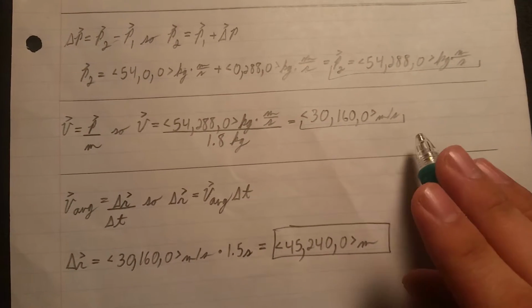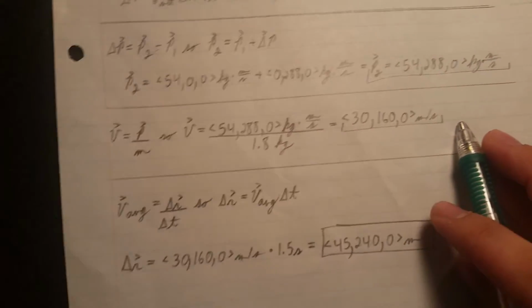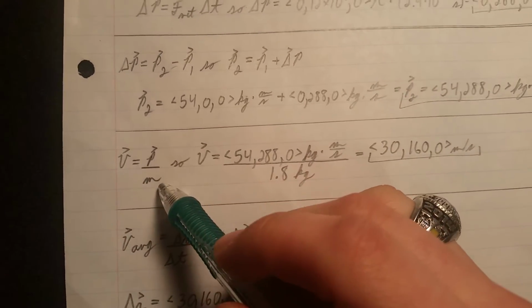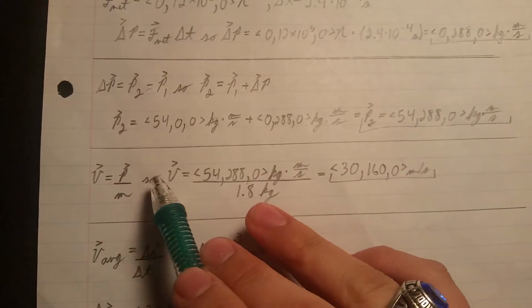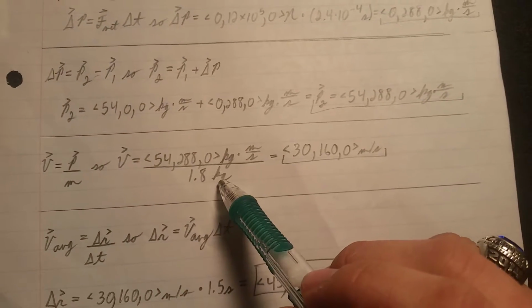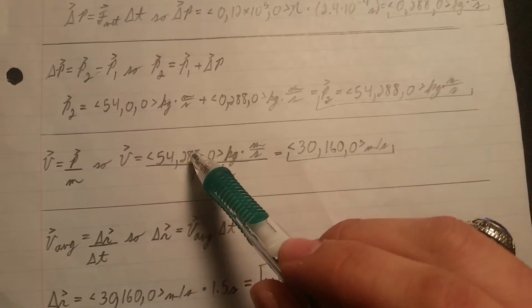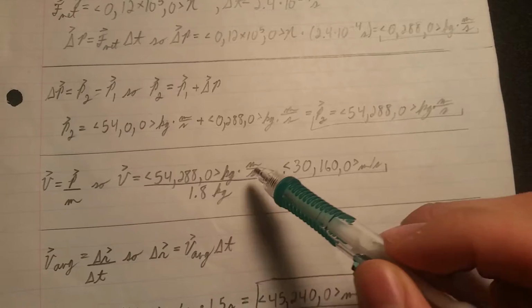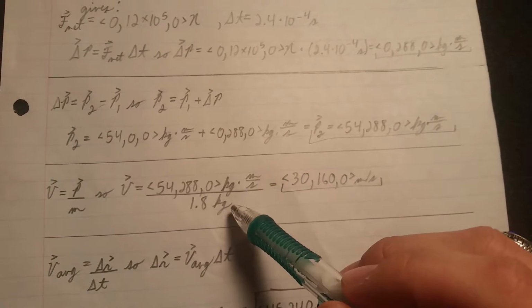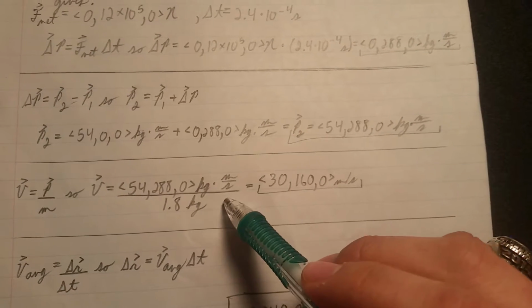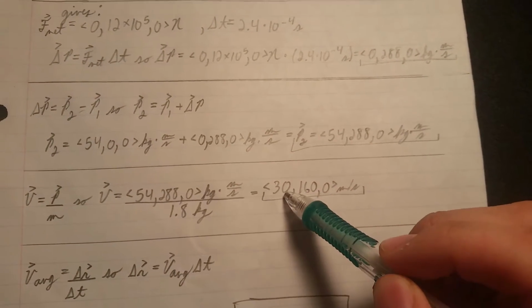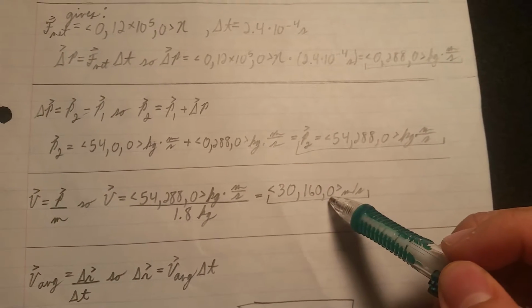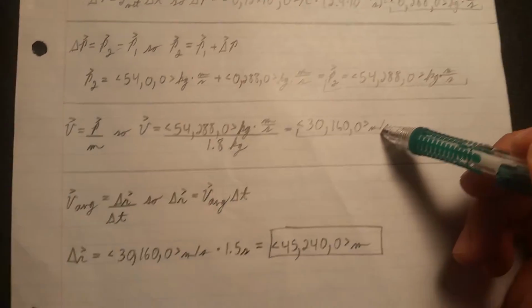Now at this point you're trying to find your velocity, so you can end up finding your final position, and your velocity is equal to your momentum divided by mass. Since you have your momentum and you were given your mass from the beginning, you can plug in your momentum, 54, 288, 0 kilogram meters per second, divided by 1.8 kilograms, your mass. You will get 54 divided by 1.8, which is 30; 288 divided by 1.8, which is 160; and 0 divided by anything would just be 0 meters per second.